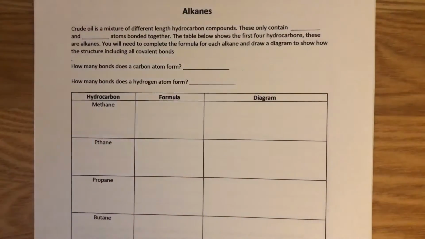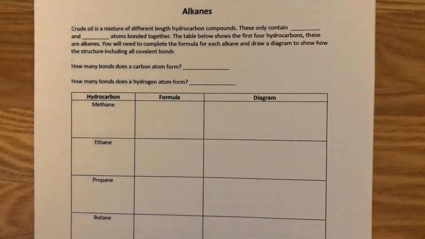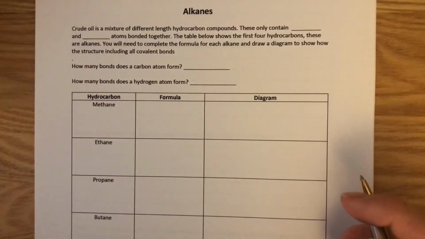In this video we're going to look at the alkane homologous series. Homologous series is the name we give to a family of carbon-based compounds. So compounds in the same homologous series will have similar chemical and physical properties. They'll have the same general formula.